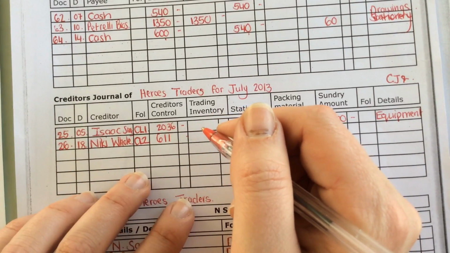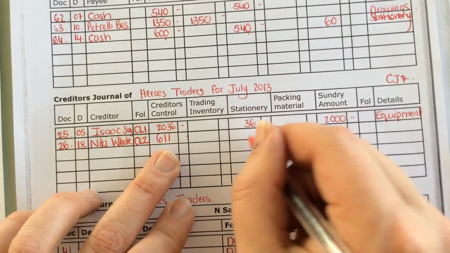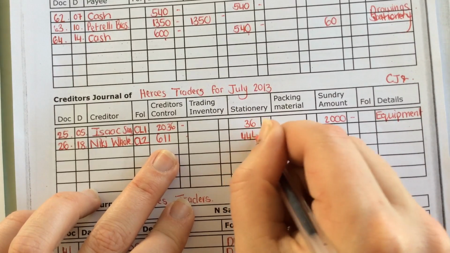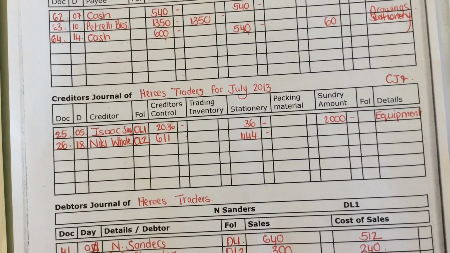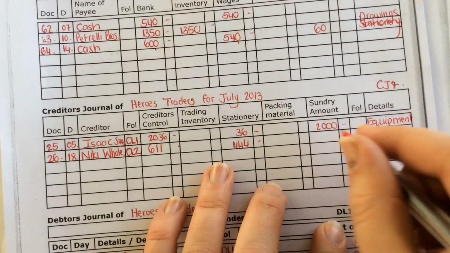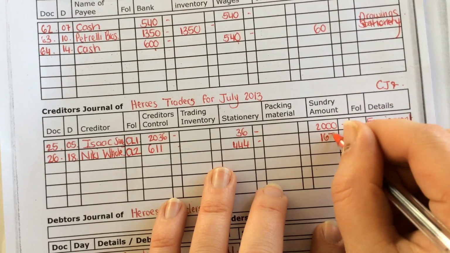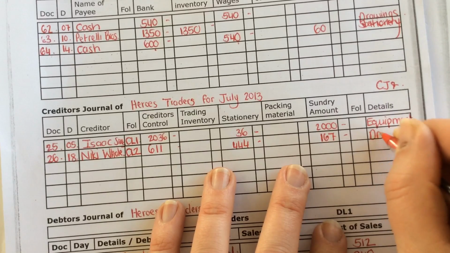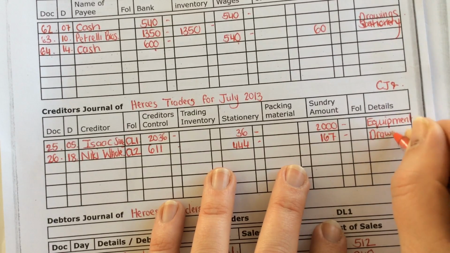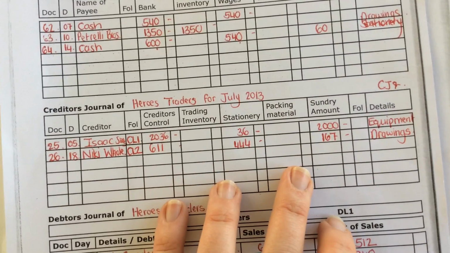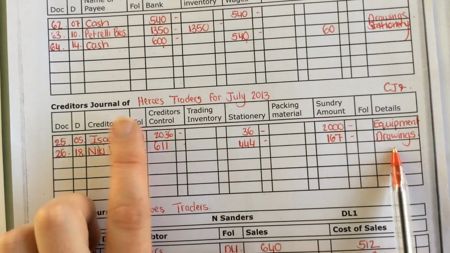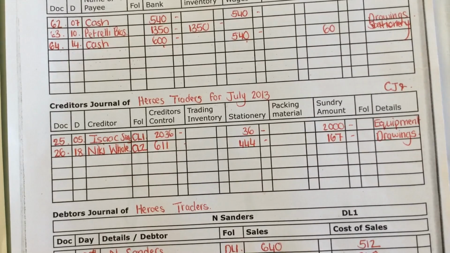444 was for typing paper and address labels, so that's going to be stationery. And then 167 was for files for the owner's wife. Is that files for the business? No, it's files for personal use, so we call it drawings. And this is the first time you would have seen a drawings entry in the creditor's journal.